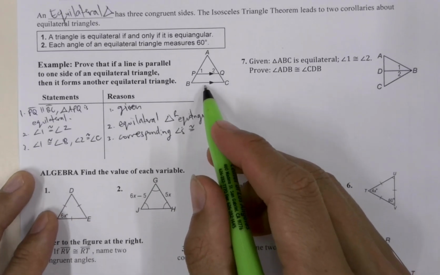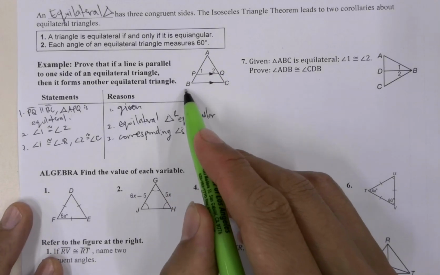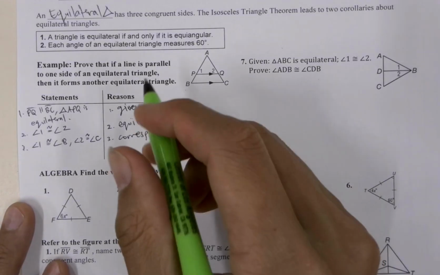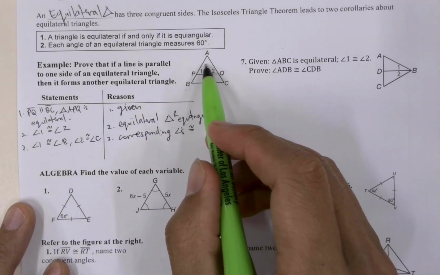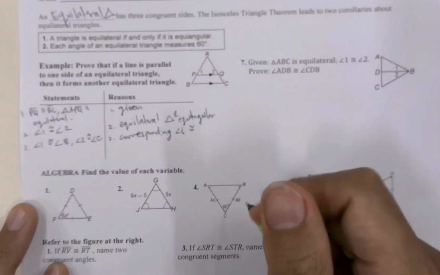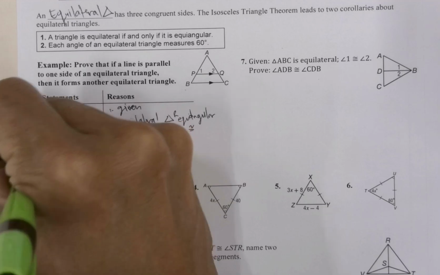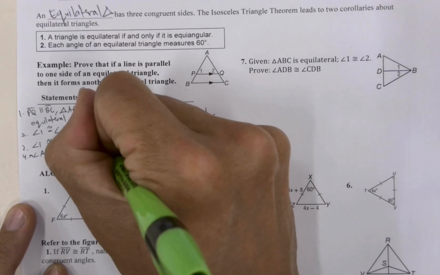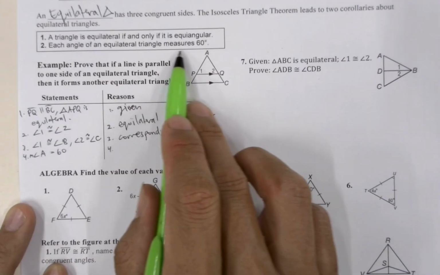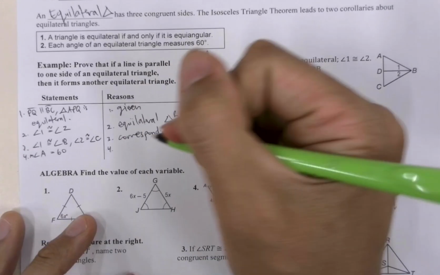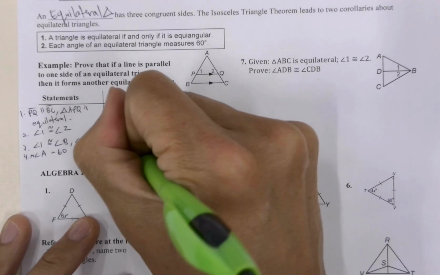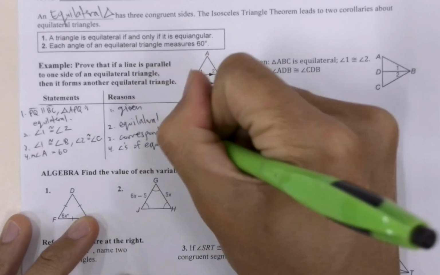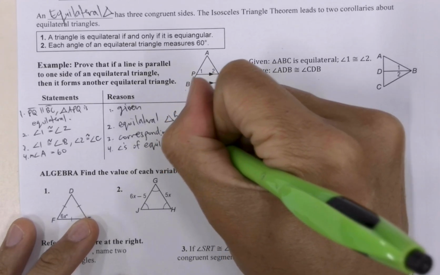Okay. And finally, we could say that triangle ABC is... Oh, and then we have to say that angle A is 60 degrees. Number 4, we say measure angle A is equal to 60 degrees. And the reason for that is that each angle in an equilateral triangle measures 60 degrees. Angles of an equilateral triangle are 60 degrees.